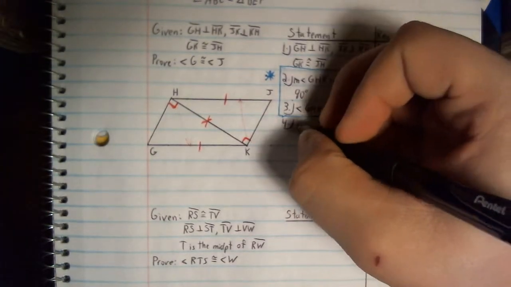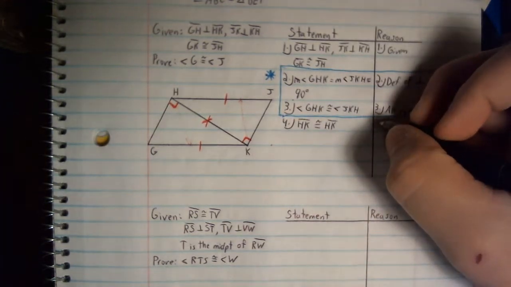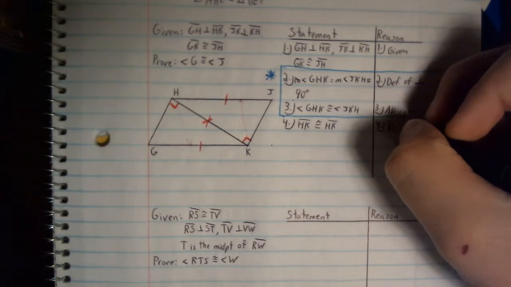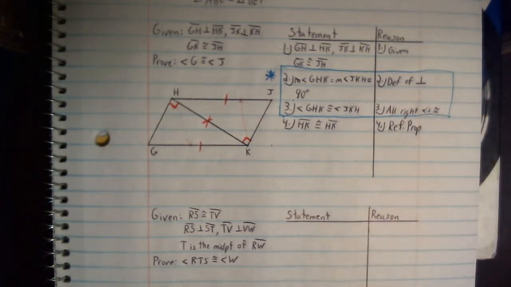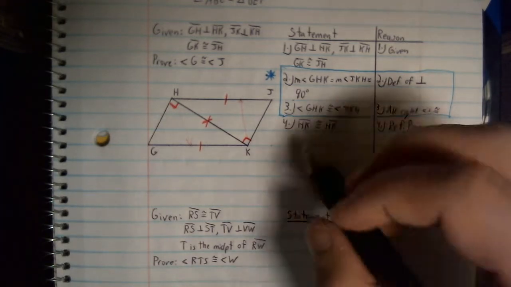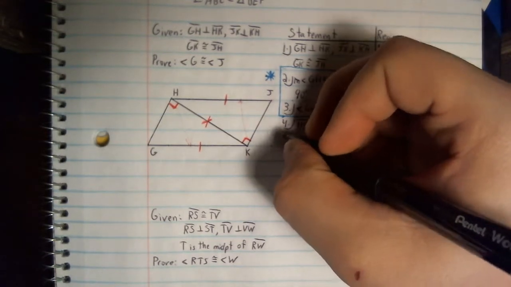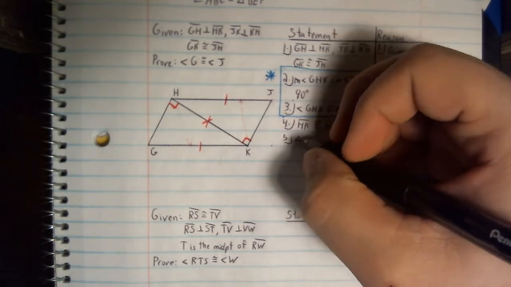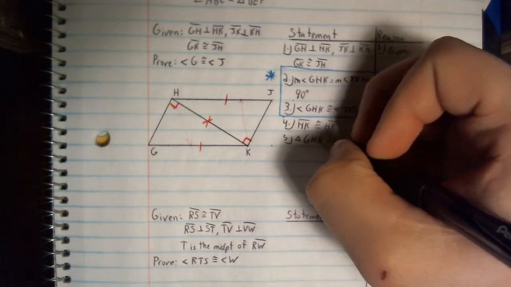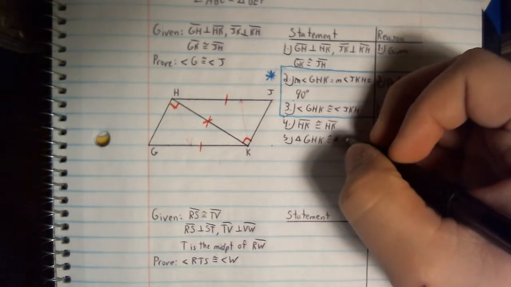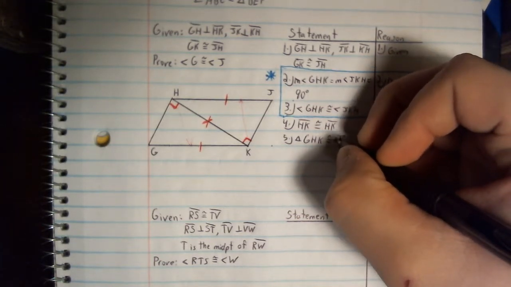I'm just going to state that. HK is congruent to HK through reflexive property. I'm abbreviating to ref prop just to save a little bit of space. Now I have a hypotenuse and a leg, so now I can state that we have triangle GHK being congruent to triangle, let's see, we want to follow JKH.